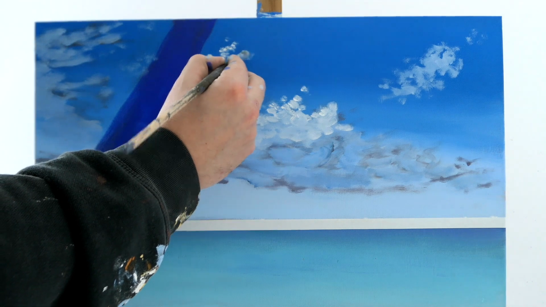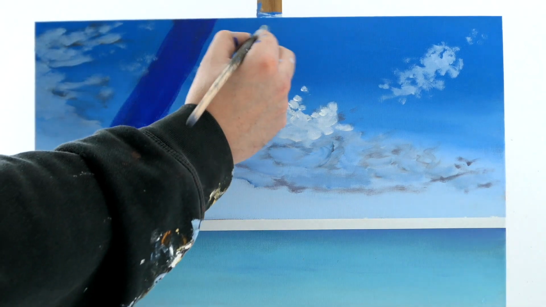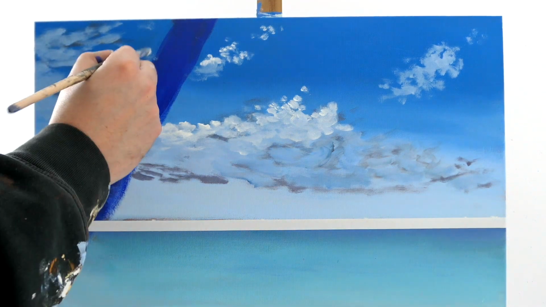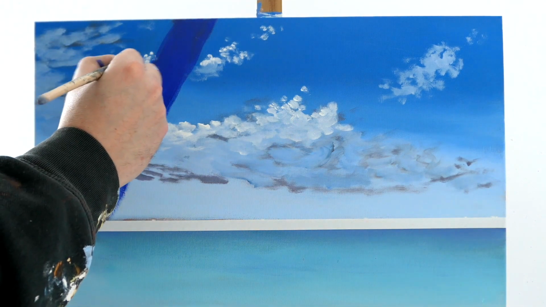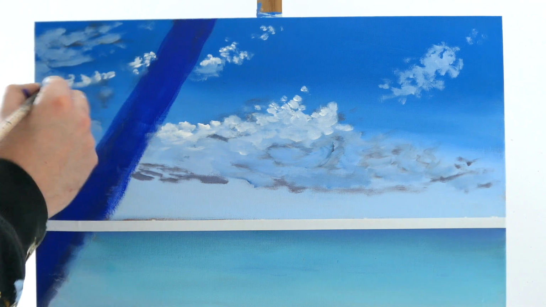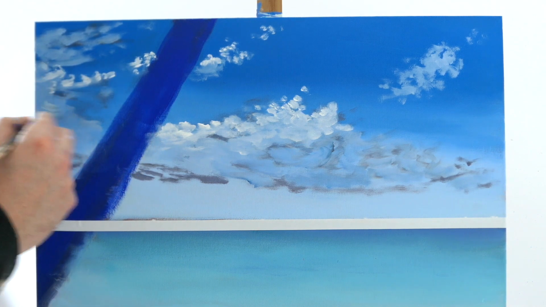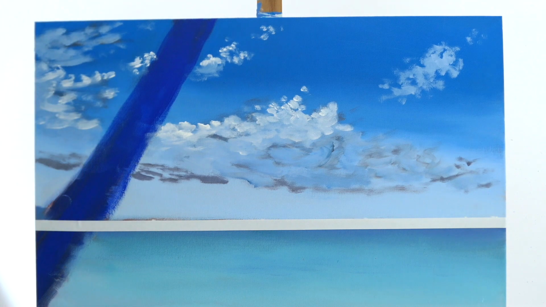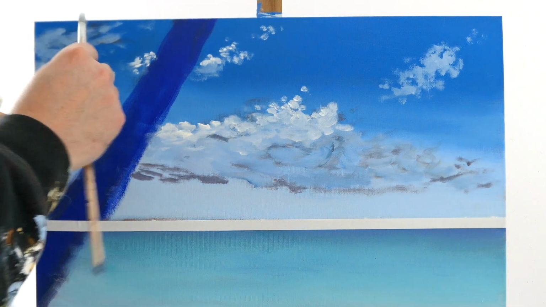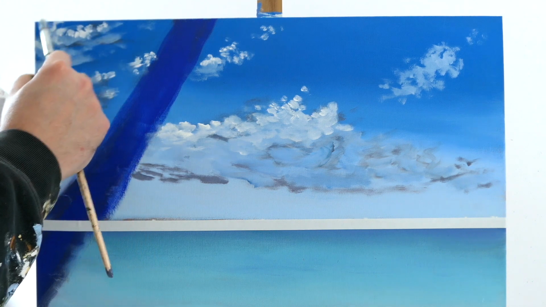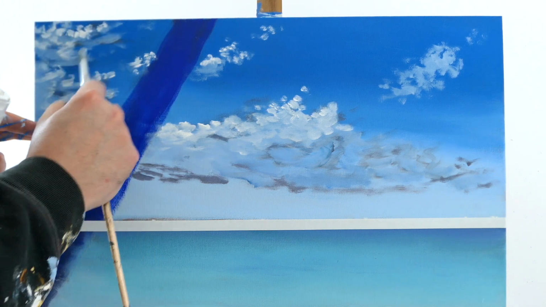So all I'm doing here is, on the left hand side of the clouds, I'm just using pure titanium white. If you can see, it's just on the left hand side of each cloud. I'm still leaving plenty of the underpainting of the lighter blue that we just used, and just on the left hand sides I'm trying to create the illusion of highlights. So look, on the left hand side of each cloud, just making it look like it's sparkling with the sunlight.